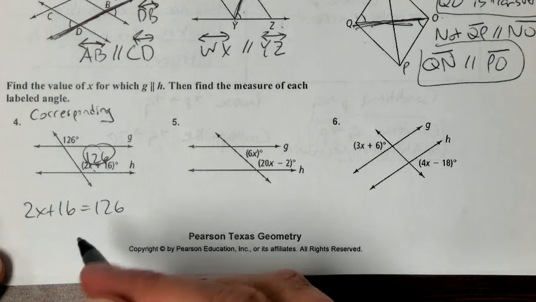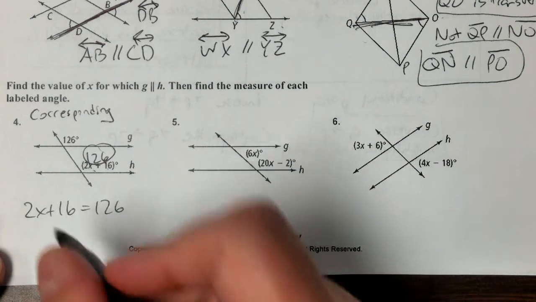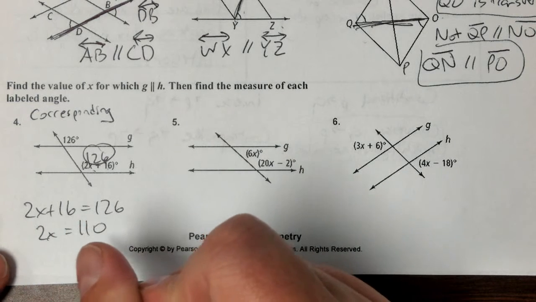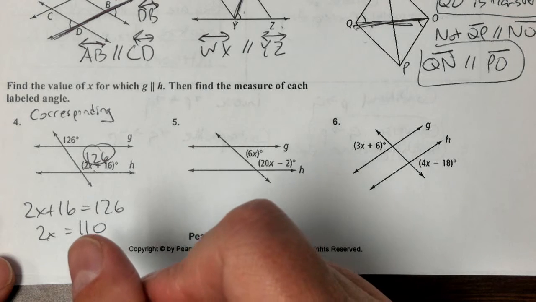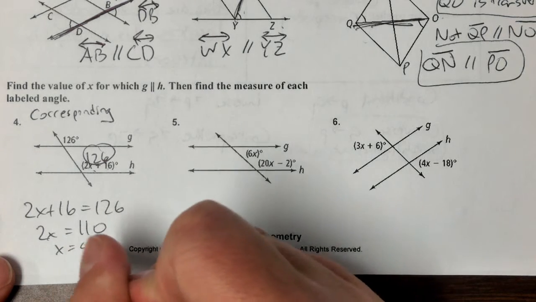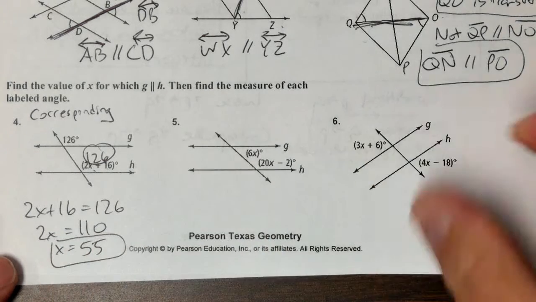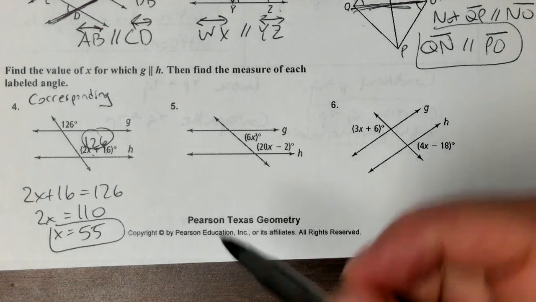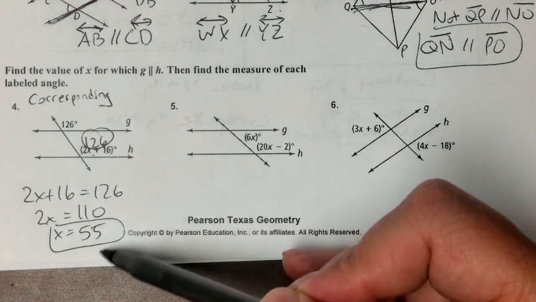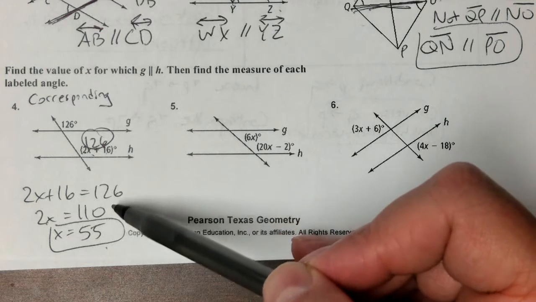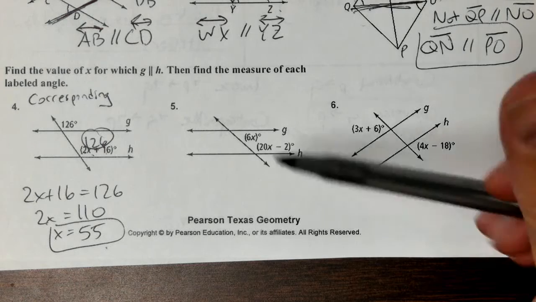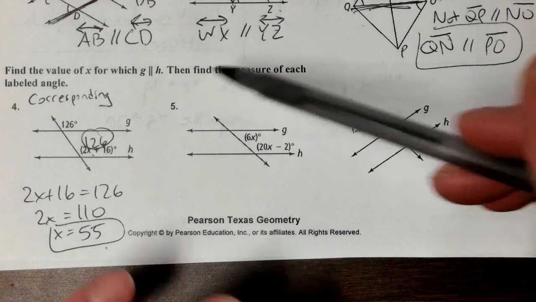So from there, you subtract 16, and so we get 2X equal 110, and so X is 55. So if you plug it in, 2 times 55 is 110, plus 16 is 126. So that's when it's corresponding angles.